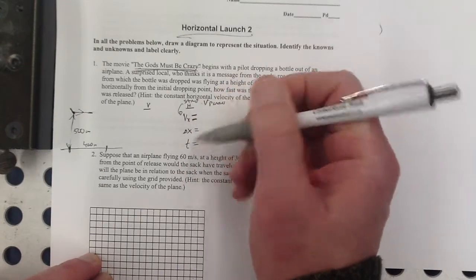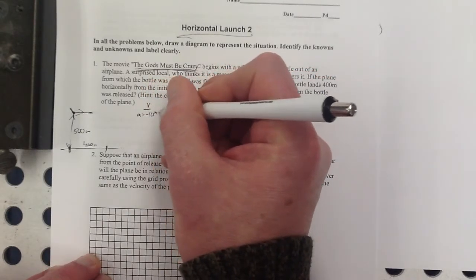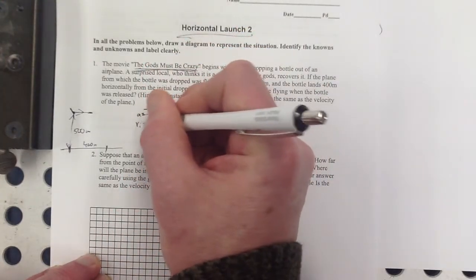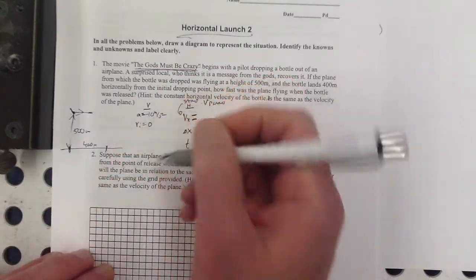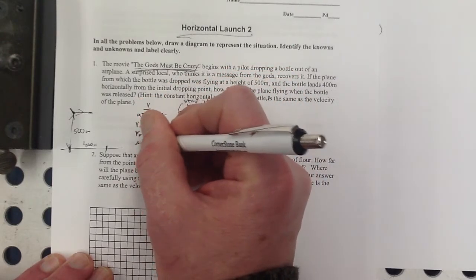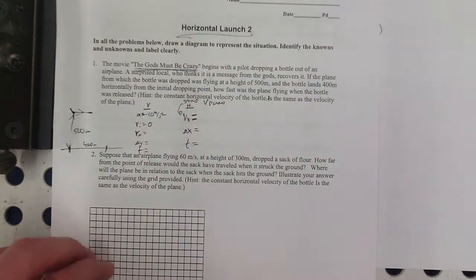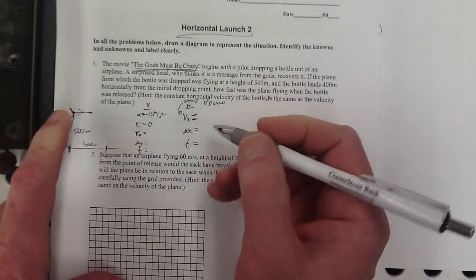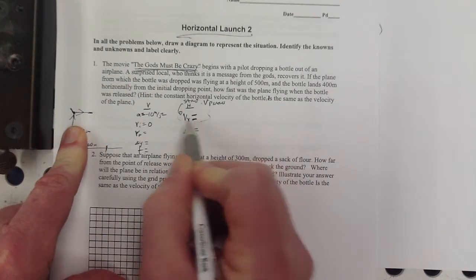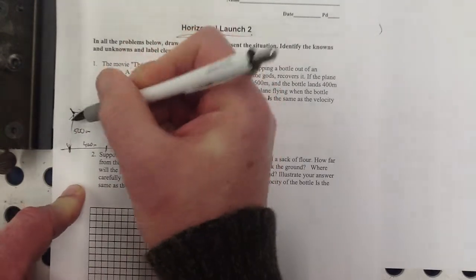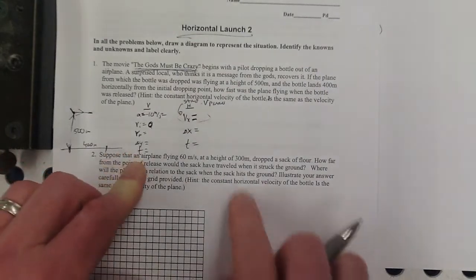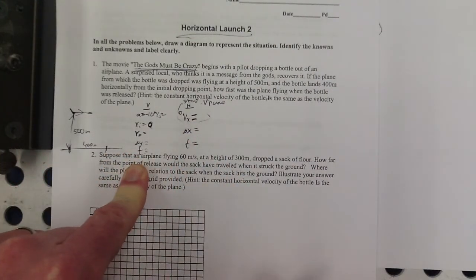In the horizontal direction, that's the only 3 things. In the vertical direction, always get the -10 for free. And then VI is going to be 0 because, oh, sorry, I meant to not fill anything in yet, sorry, spoiler. VF and then delta Y and then time. Because this is a horizontal launch, the whole Vx, everything goes here and nothing goes here. None of the initial velocity of the bottle is vertical. All of it is horizontal. And that's what I'm looking for here. I don't know what that is right now.